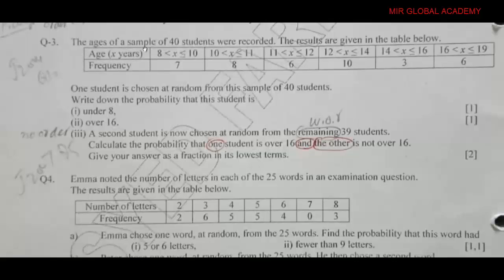The ages of a sample of 40 students were recorded. The results are given in the table. There are 7 students in the age group from 8 to 10 years, and likewise. One student is chosen at random from this sample of 40 students. Write down the probability that this student is under 8. You can see here we have no student in this table who is under 8, because the table starts from 8 years. So the probability is 0 over 40, that is 0.